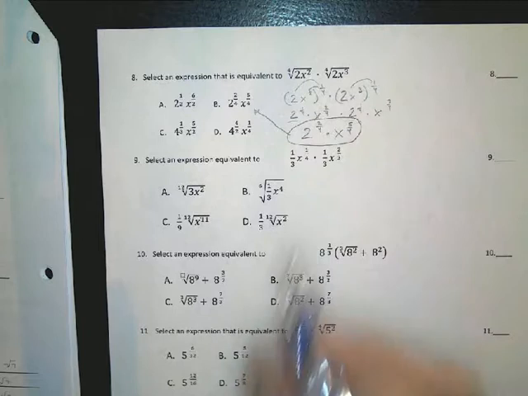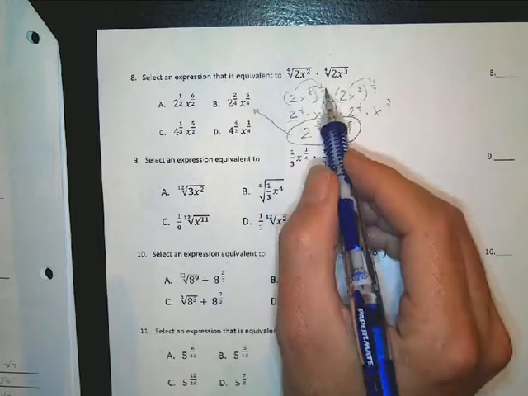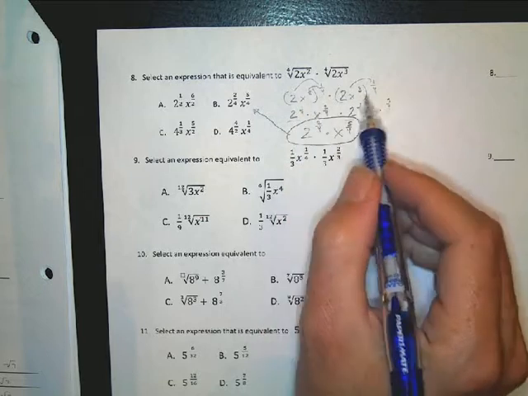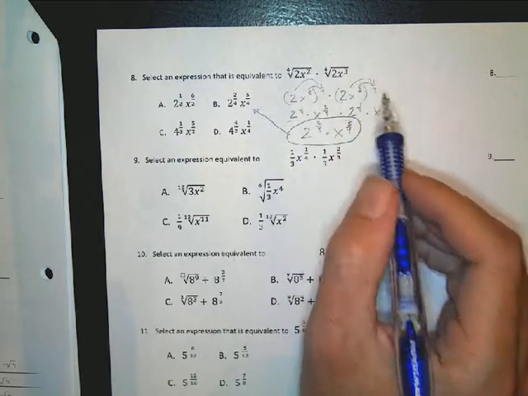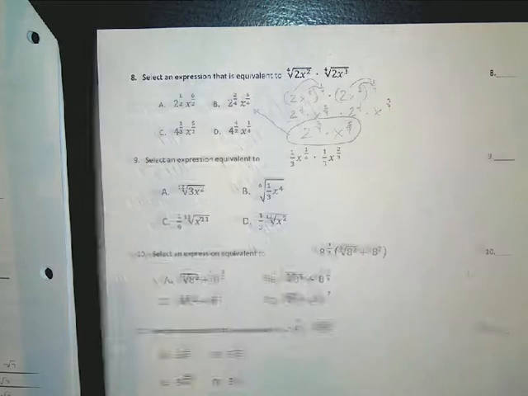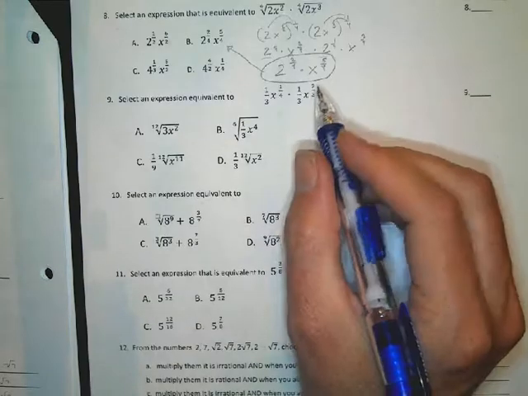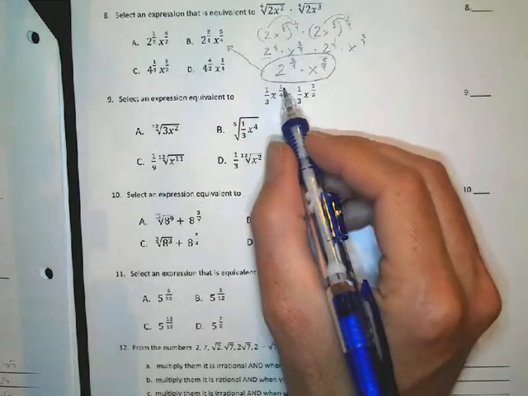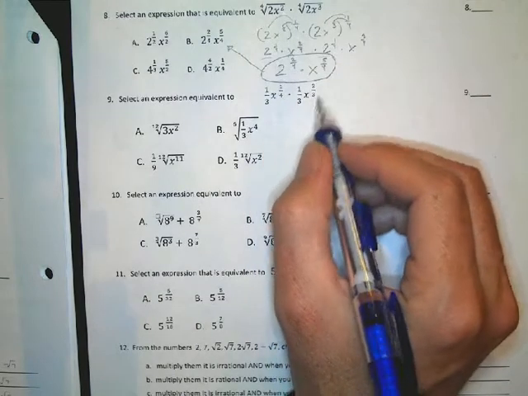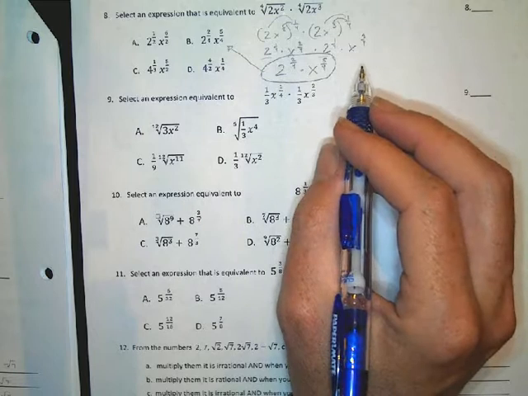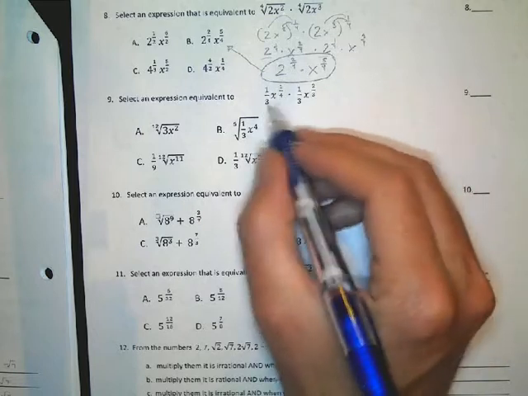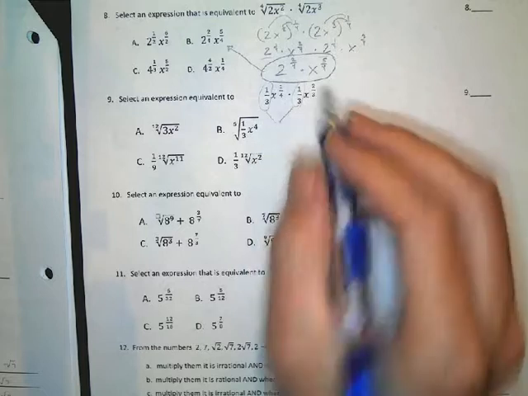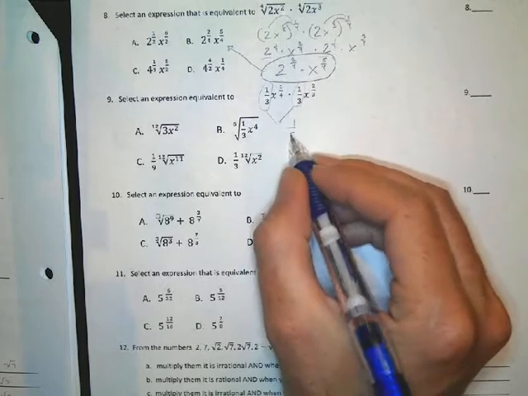Okay, so I have to rewrite the radical as an exponent and then distribute the exponent amongst each part. So make sure you do that for each one of the parts there. Number 9, select the equivalent expression to that one there. Alright, no problem. So I have 1/3 x to the 1/4 times 1/3 x to the 2/3. Okay, so the thirds, I can go ahead and multiply those together on their own. So 1/3 times 1/3 is 1/9.